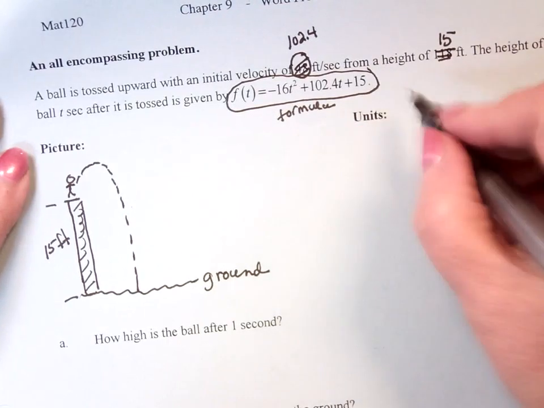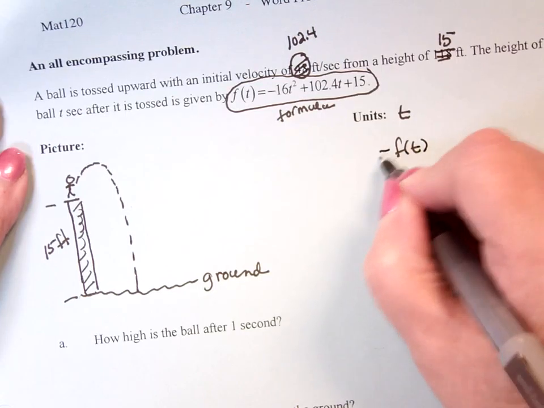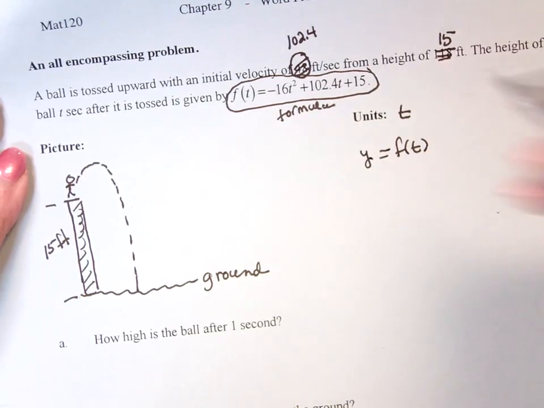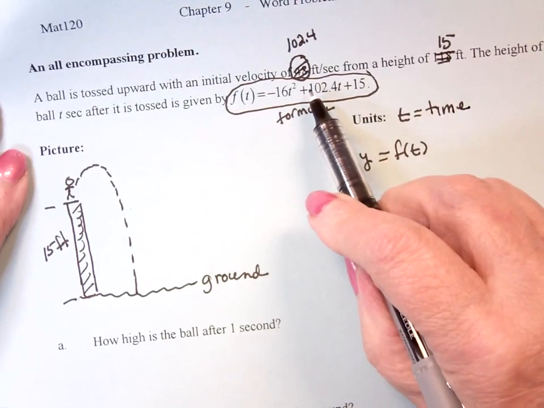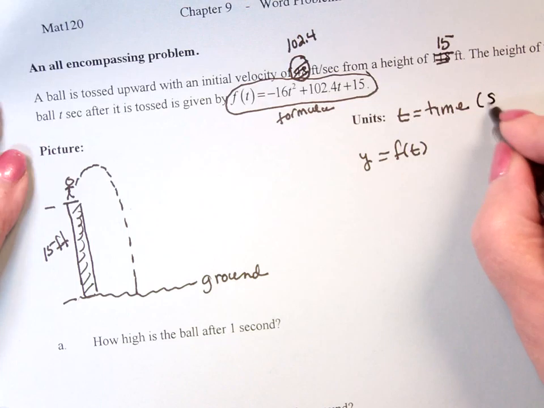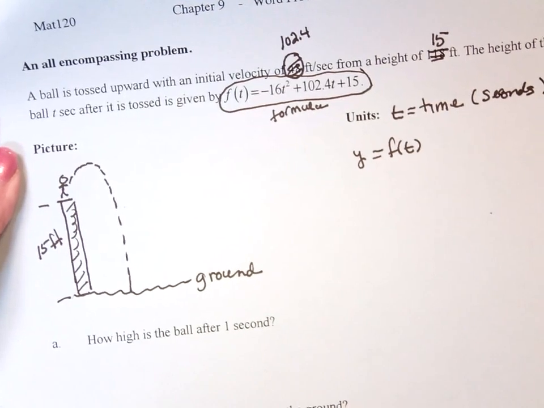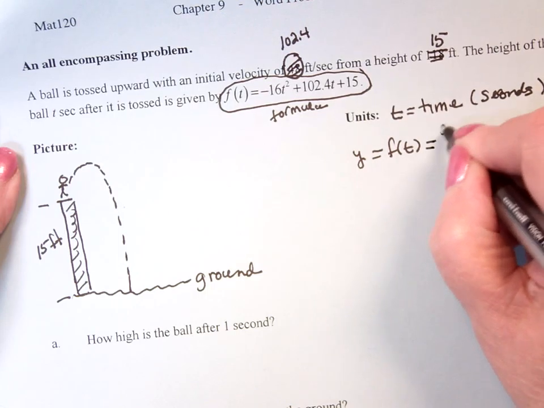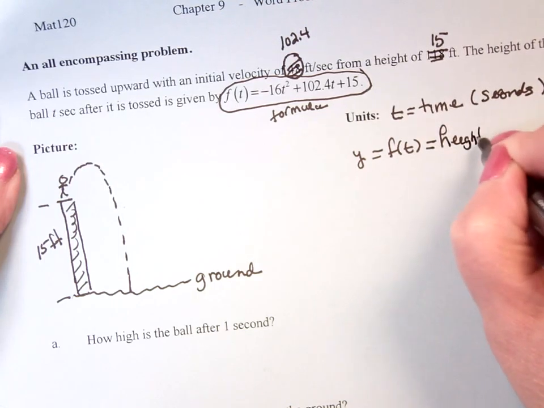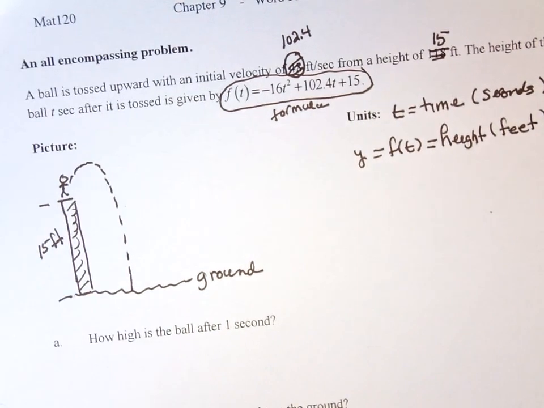Well, the units, we have two variables. We have t, and then we have f of t, that's really my y value. T is time, and it says feet per second, so the time is in seconds. So you don't want to forget your units. And the height is in feet. So we know what our units are.